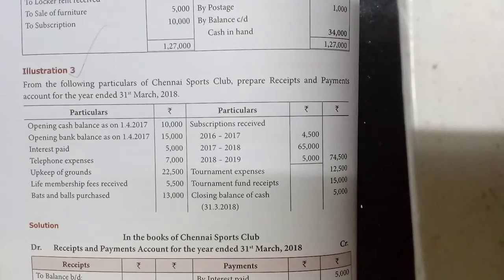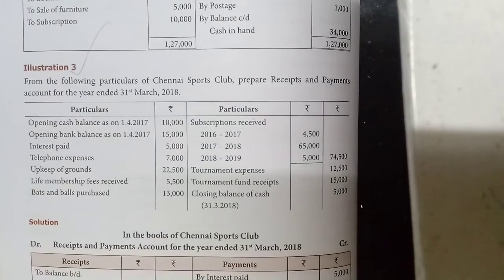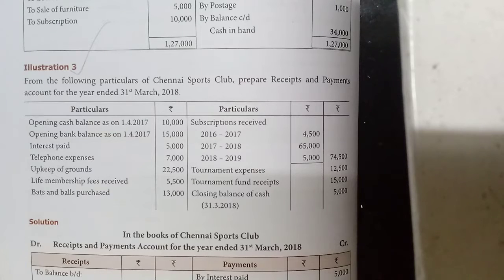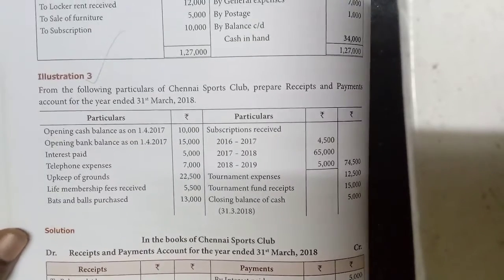Good morning, students. Okay, we are going to start the second day in the online class. Yesterday, I taught you the second chapter, the first two exercises and illustrations. So I plan to complete today the receipts and payments account, the remaining three illustrations as well as the exercise. Okay, so let us be a little hurry.